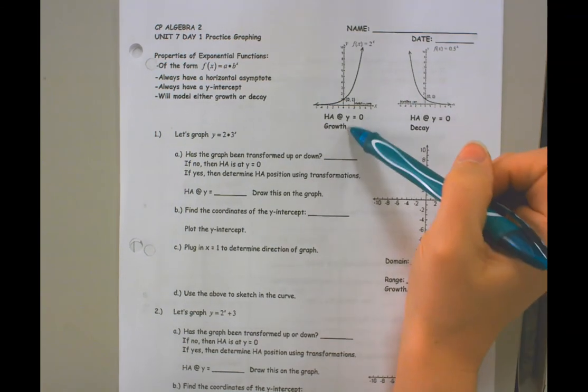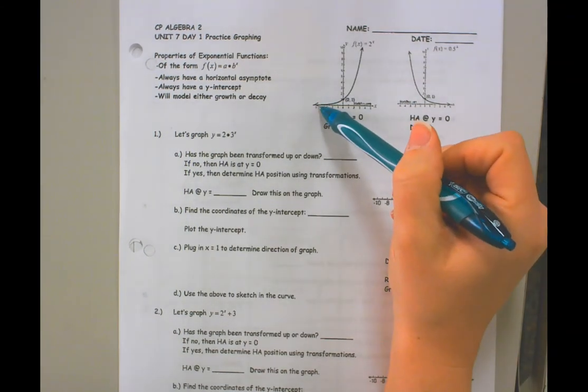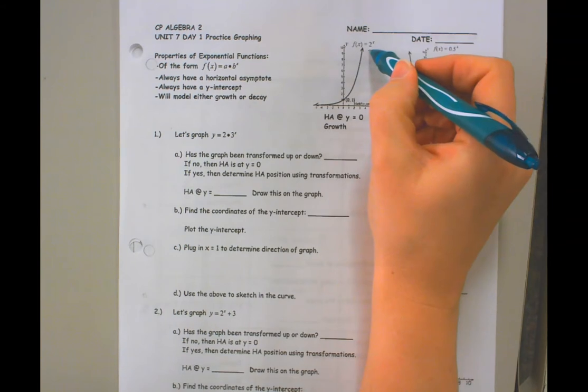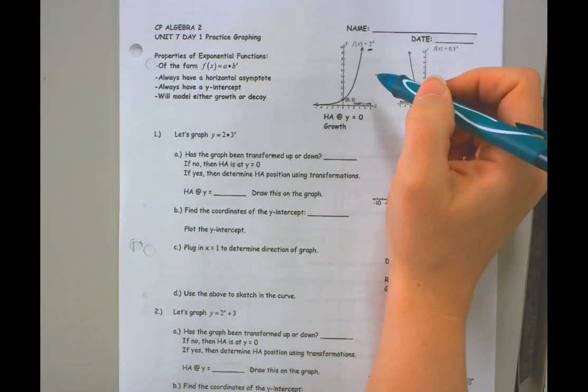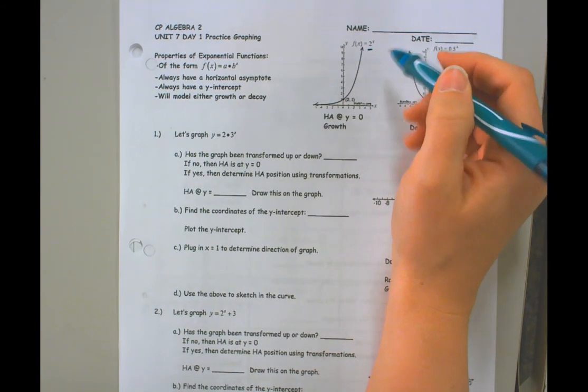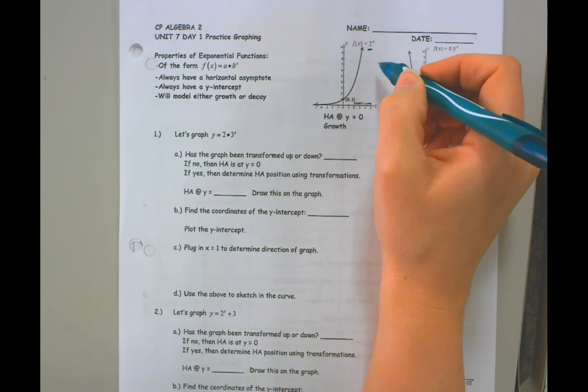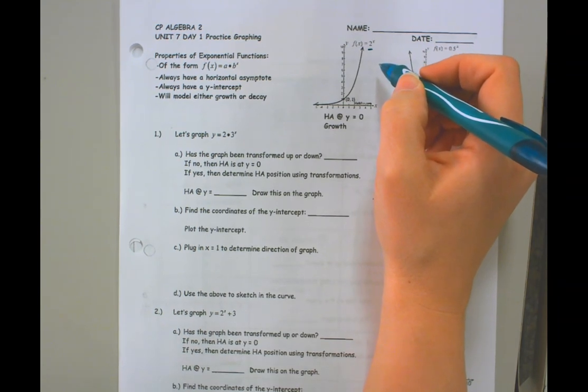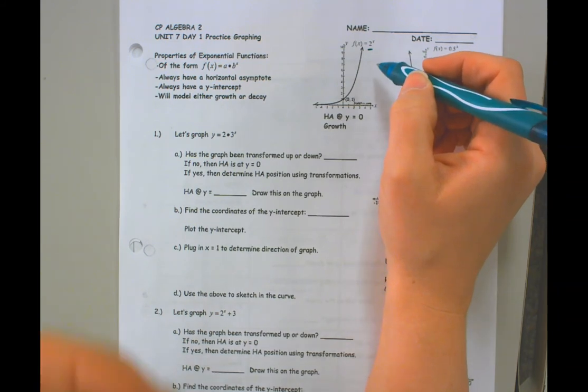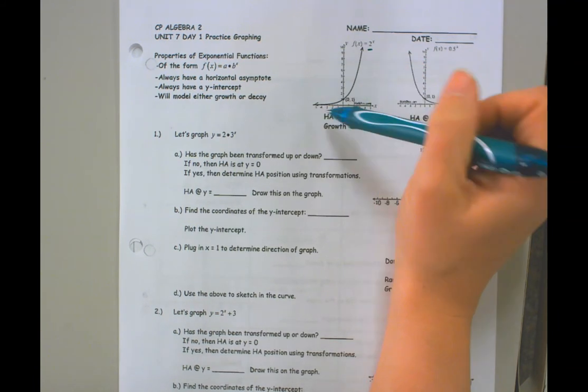So one thing to note is our exponential growth is when we're raising a whole number or a number greater than 1 to the x power. So 2 to the x, 3 to the x. It could even be a decimal as long as it's greater than 1. It could be a fraction as long as the fraction's greater than 1.